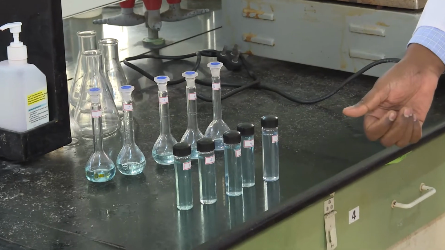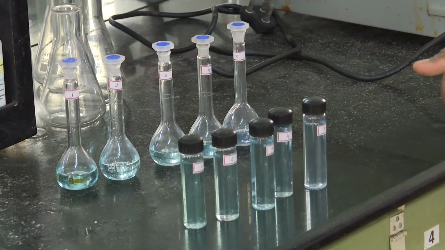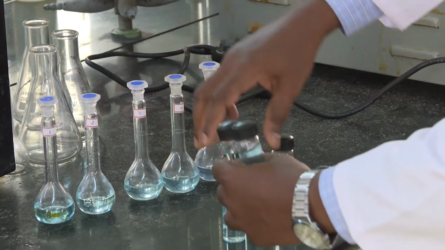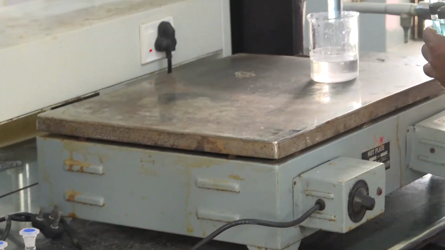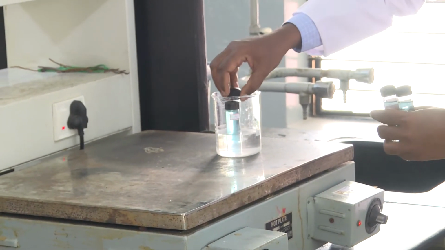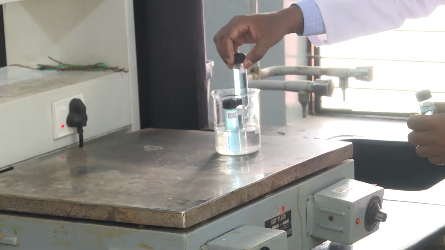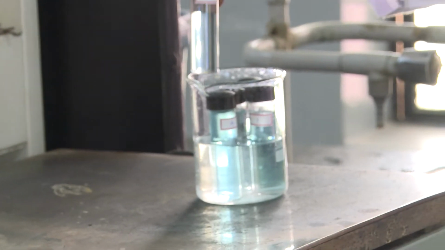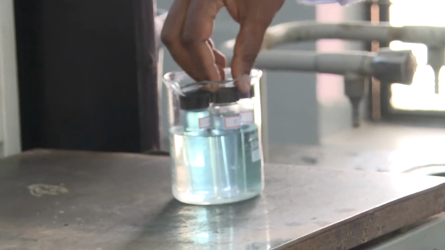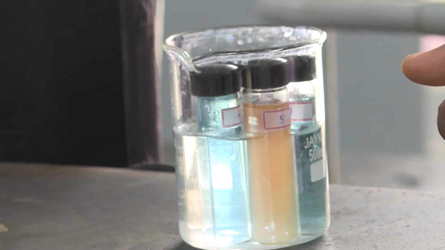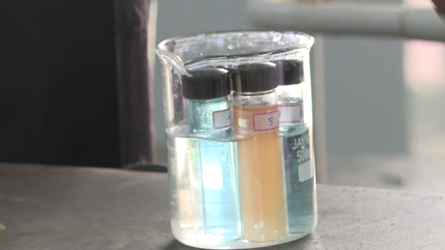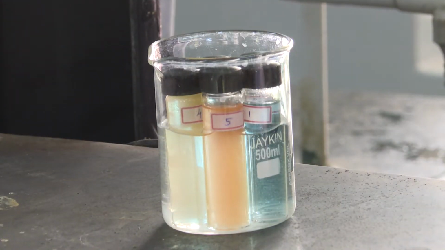Now we are going to heat this sample in the tube in a water bath. So we are going to transfer the sample into the water bath, that is the 500 ml beaker containing water, and then we will heat it for 5 minutes. So now you can see that in 2 minutes there is a change in the color. After 4 minutes, let's wait for 1 more minute.